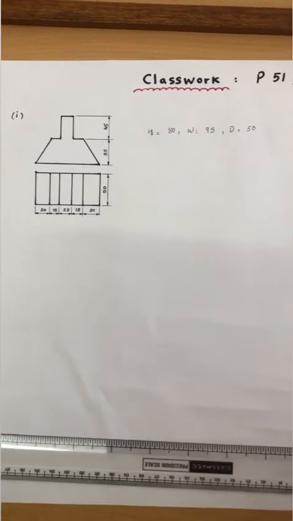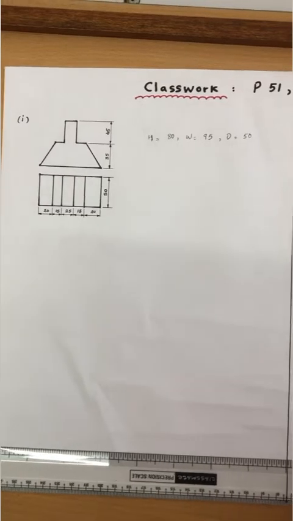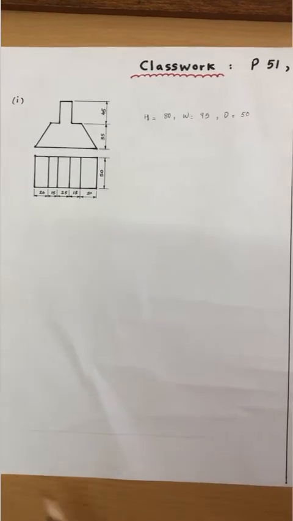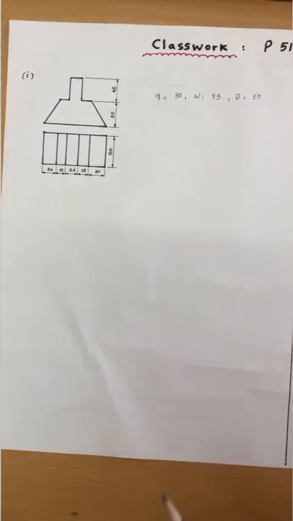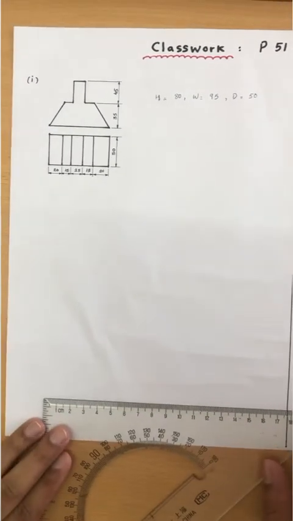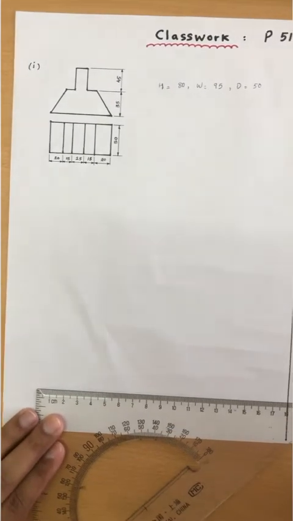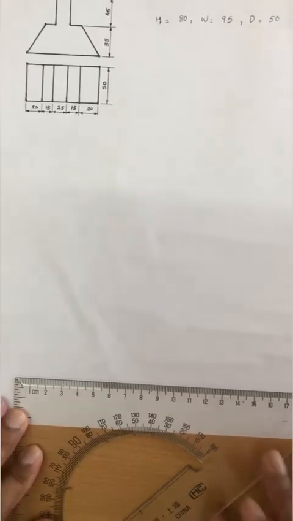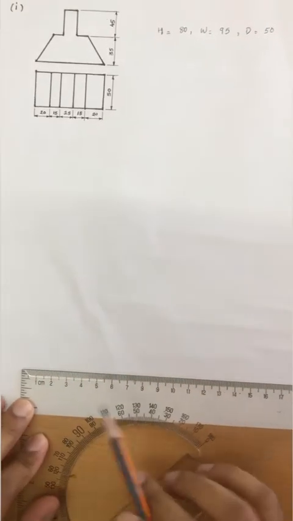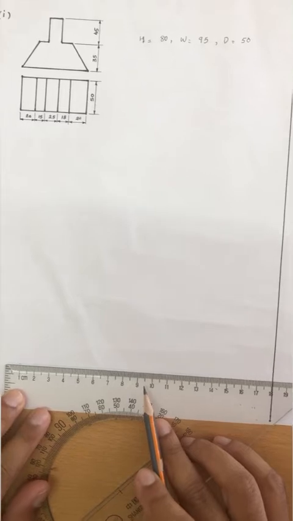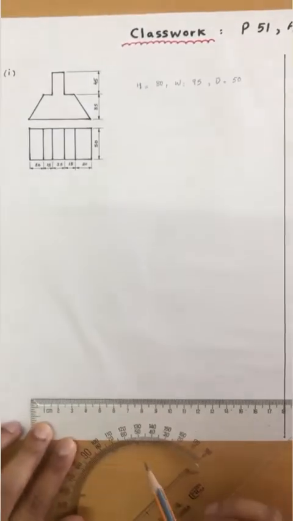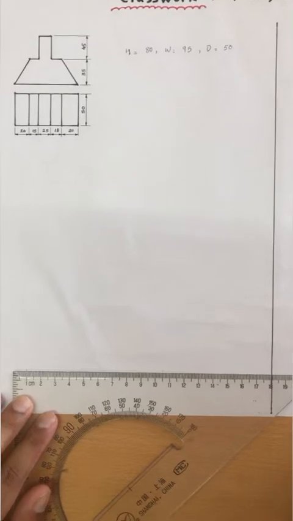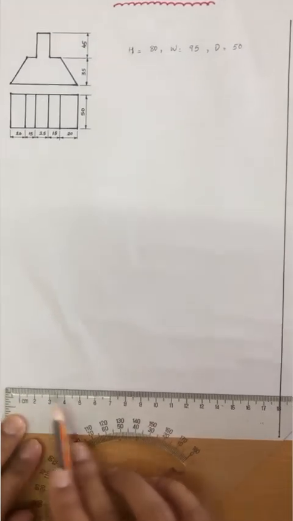So we take our ruler, we place it here on the edge of our paper, and then I'm going to draw a pale line, a faint line like this, and this has to be 95, the width. I'm going to measure it 95. I can start from here 0, and you can also start from here if ever this part is a bit broken. So I'm starting from 10, and then I'm going to add 95. When I add 95 to 10, it gives us 105. So this part is 95.